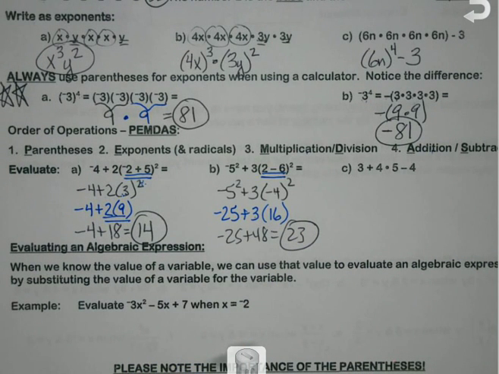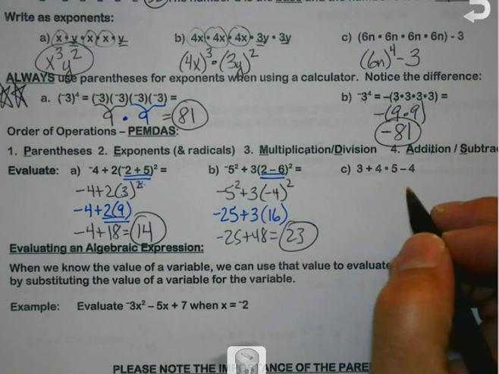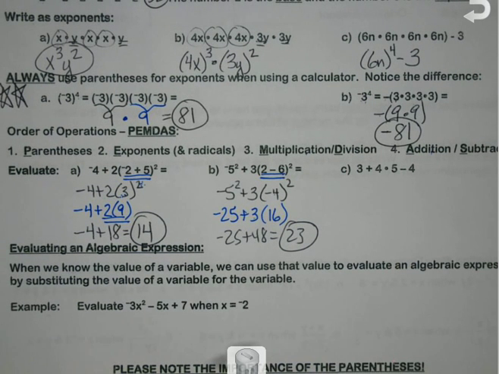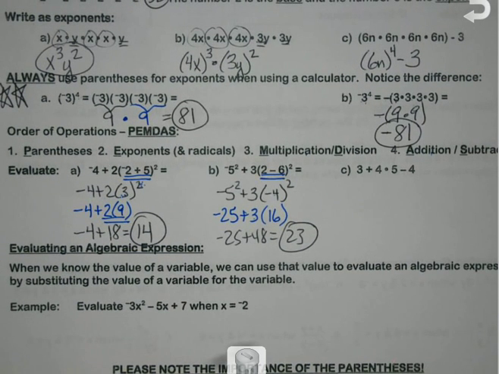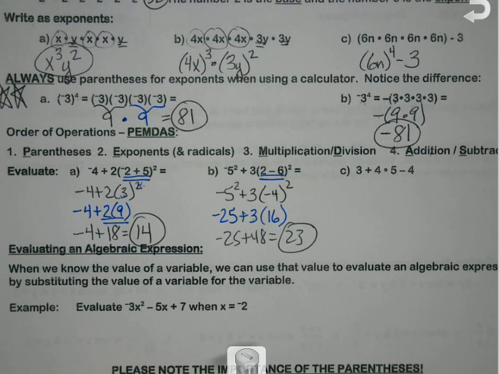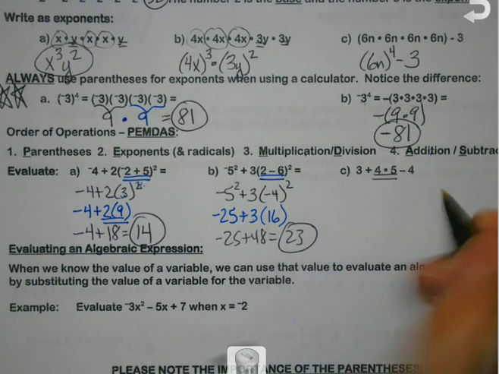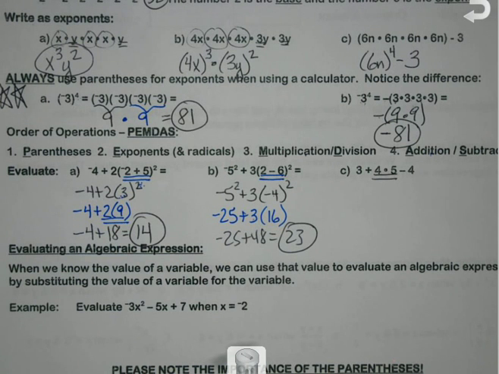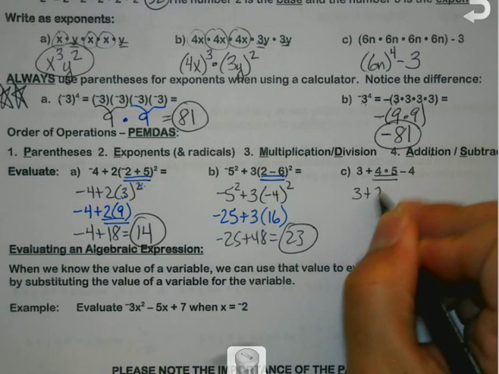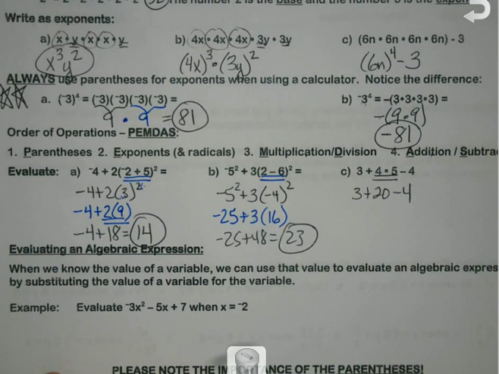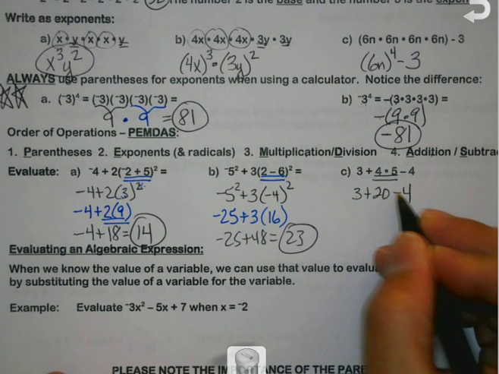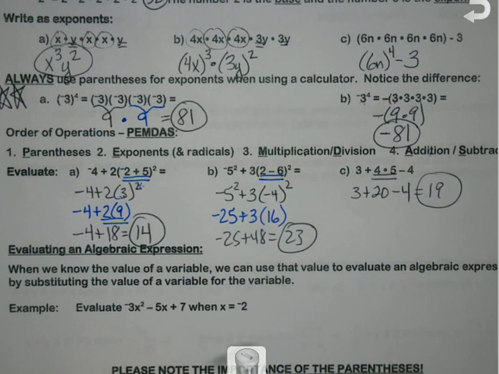And again, they won't always be long. Sometimes they may be short. Oh. On letter C, what should I do first? Multiply. Okay, it's in the middle, and we always think, especially if we enjoy reading, about everything as left to right. And that's good sometimes, but here I've got to make sure that my multiplying gets done first. Now everything's adding and subtracting. I can just go left to right. 3 plus 20 is 23. Minus 4 is 19, and we're good.